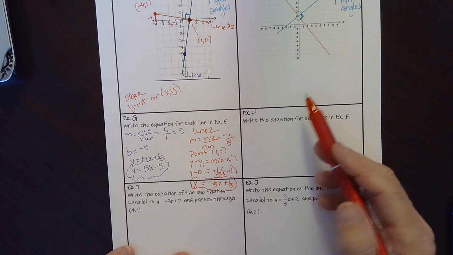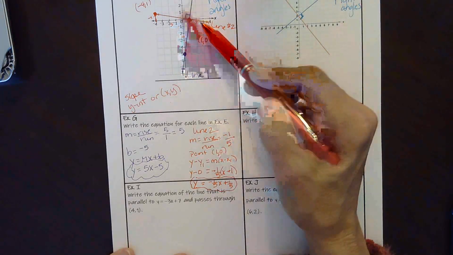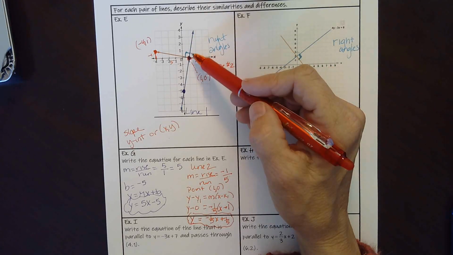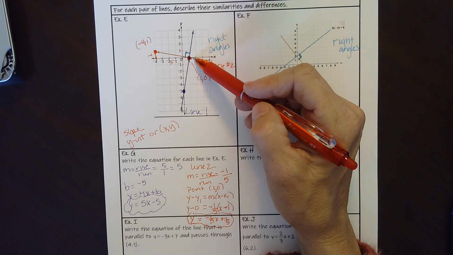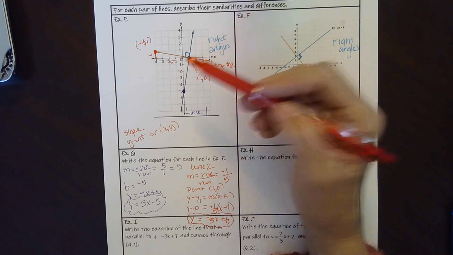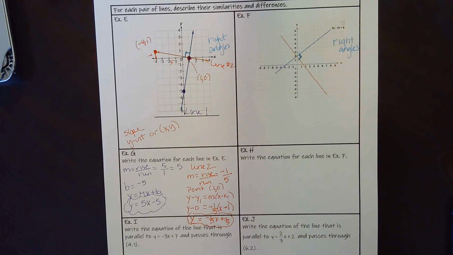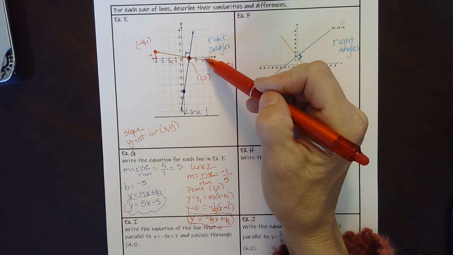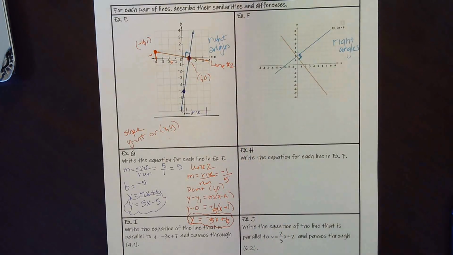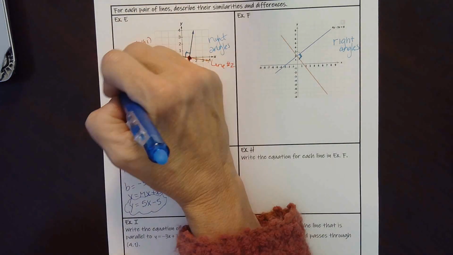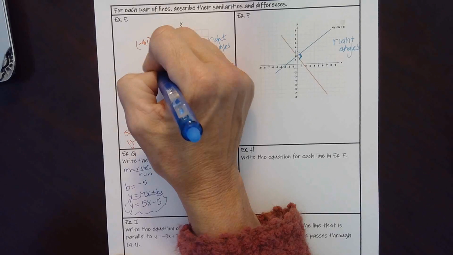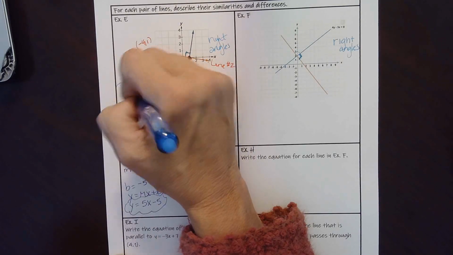So here we had two lines that intersected to form 4 right angles. We've talked about this a little bit before, but because these two lines intersect to form right angles, what we say is that these are perpendicular lines.